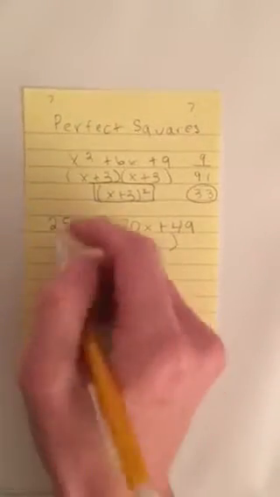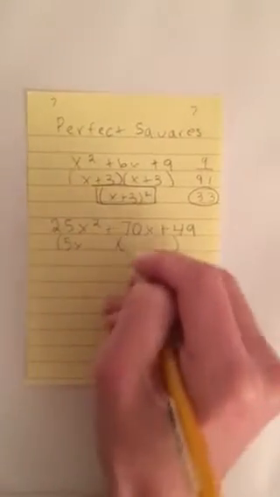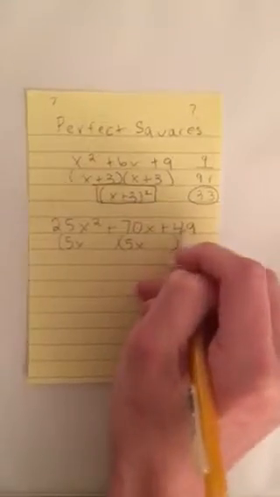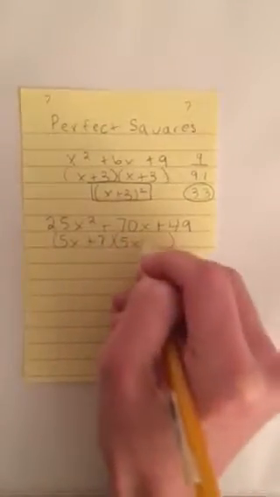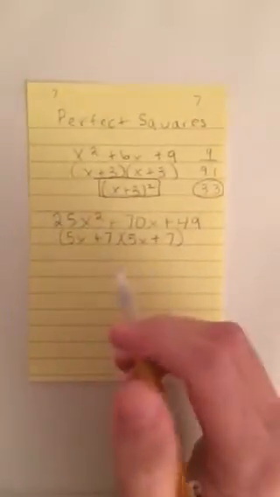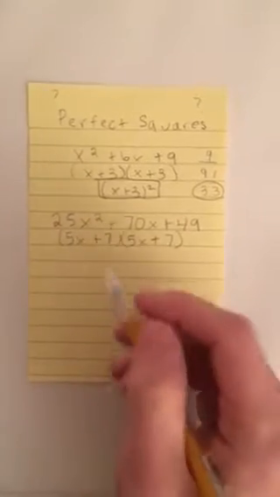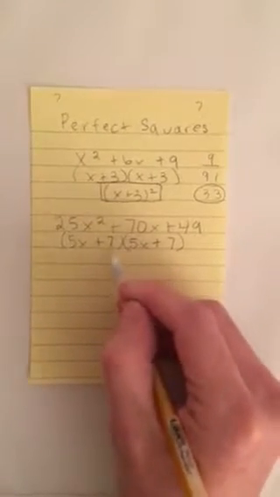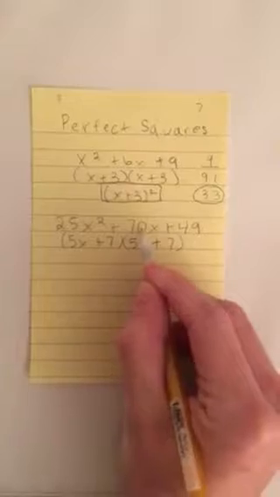So 25x squared, that's 5x times 5x. 49, that's 7 times 7. All right, so now we need to check, will my terms combine to make 70?